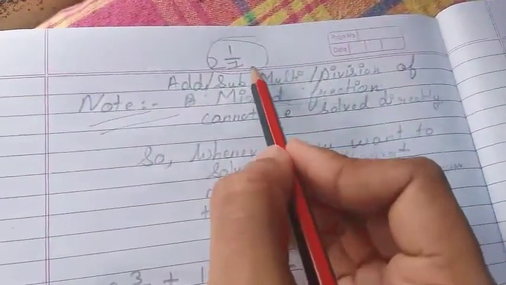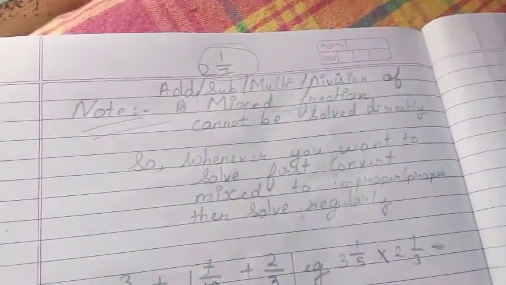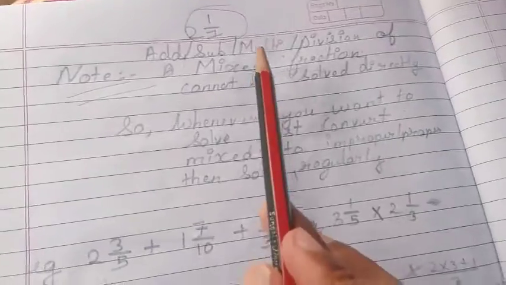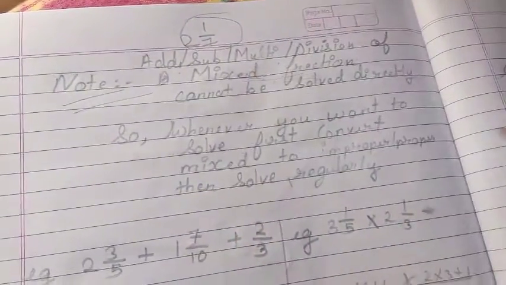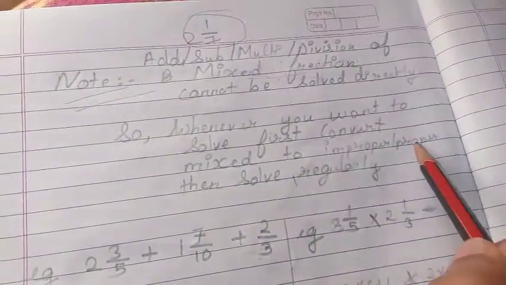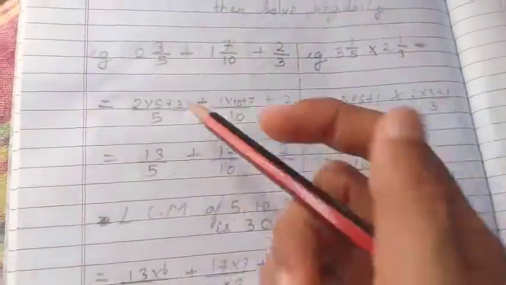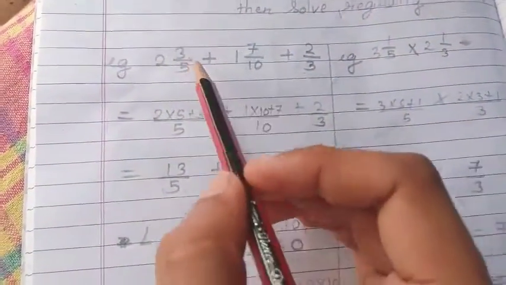But if you get the question in mixed fraction, you cannot solve it directly. You have to first convert all the mixed fractions into improper or proper fractions and then solve it regularly. तो उसके बाद कोई difficulty नहीं है. Check out this first question.